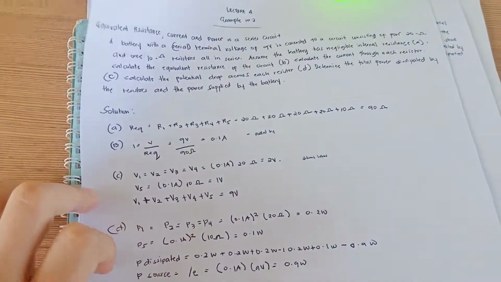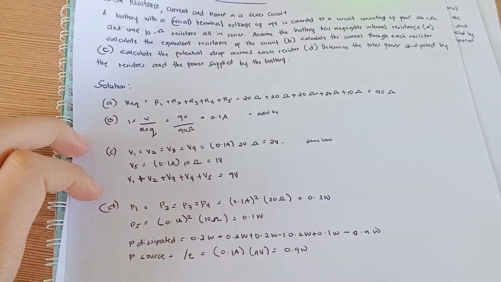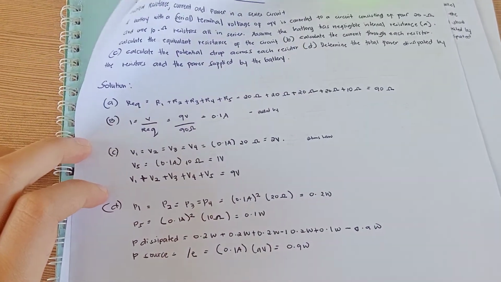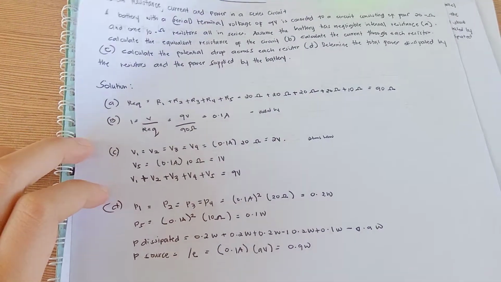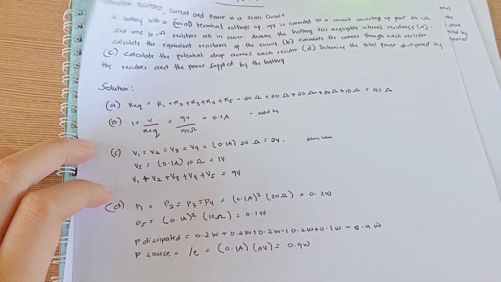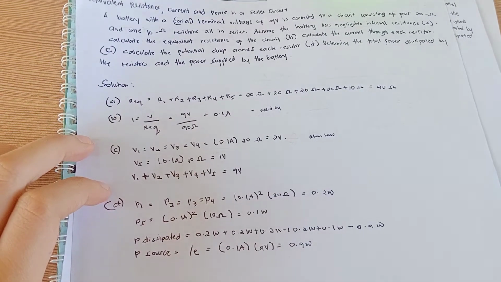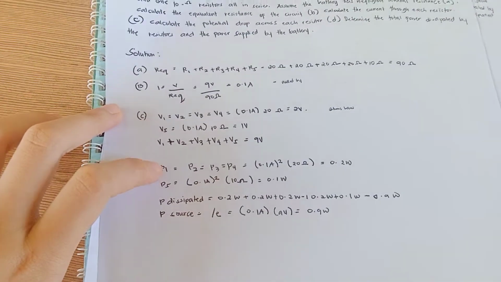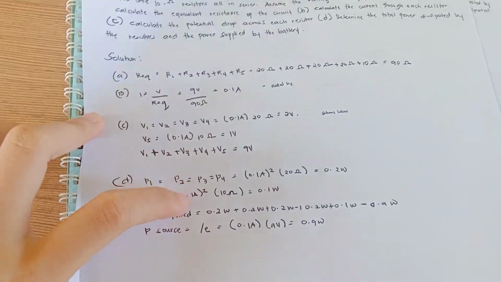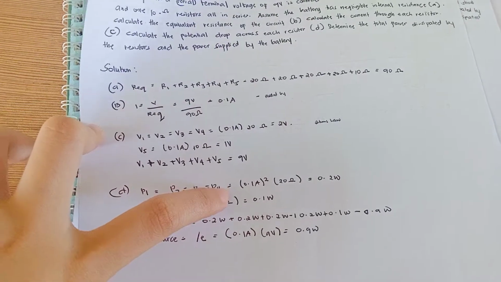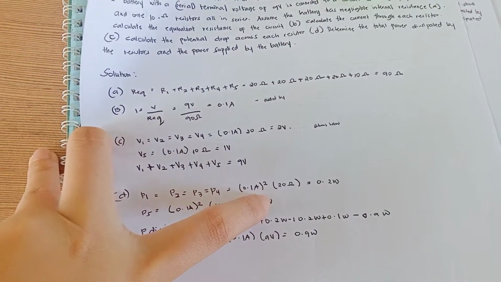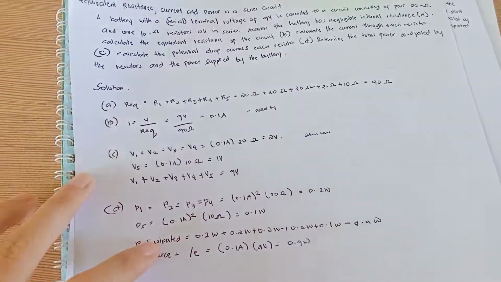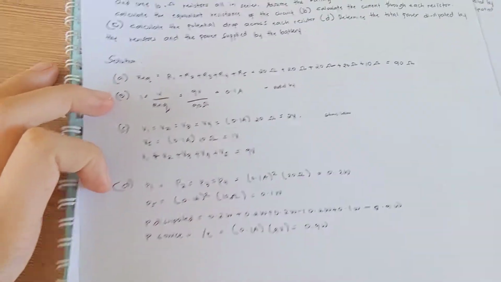And for letter D, we determine the total power dissipated by the resistors and the power supplied by the battery. Using this equation, P1 equals P2 equals P3 equals P4 equals 0.1A squared times 20 ohms, which equals 0.2W.